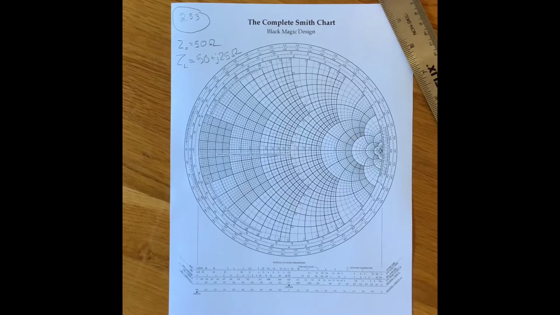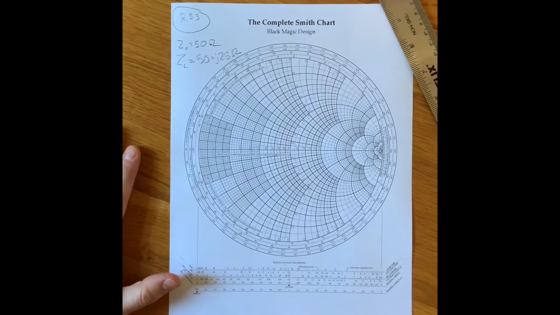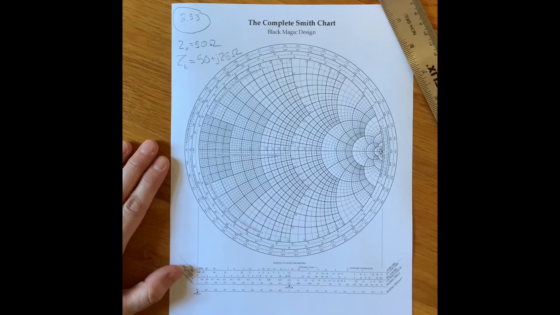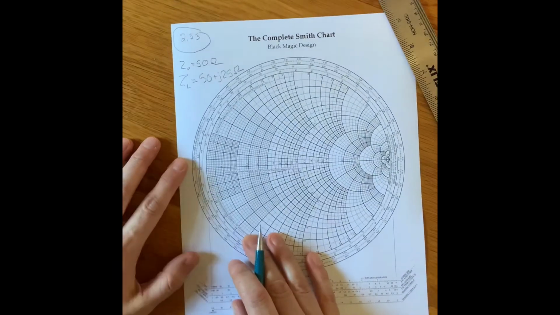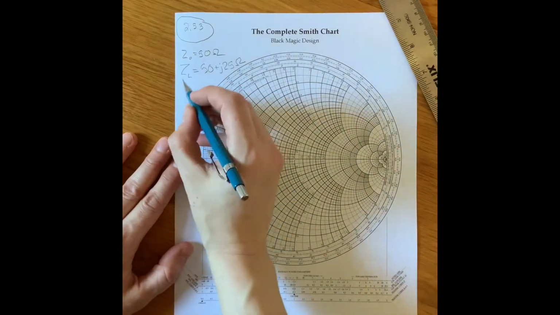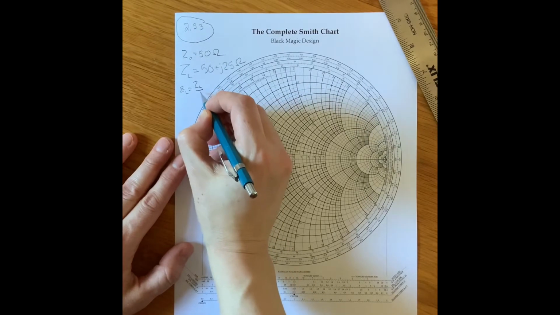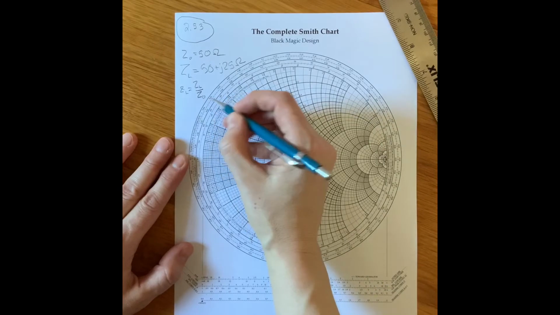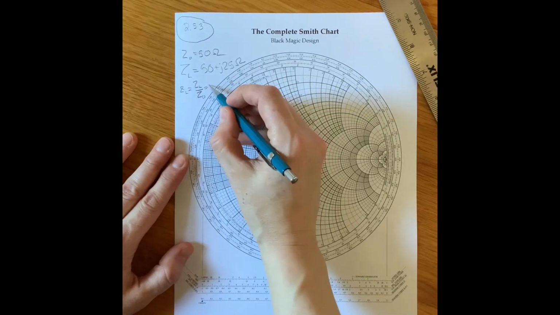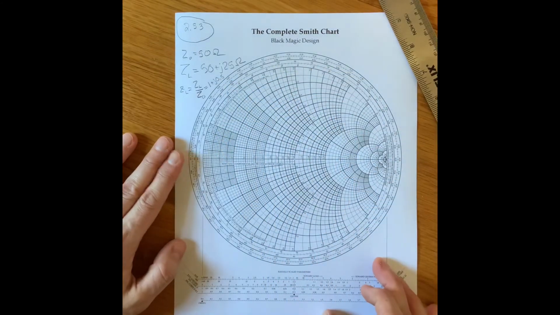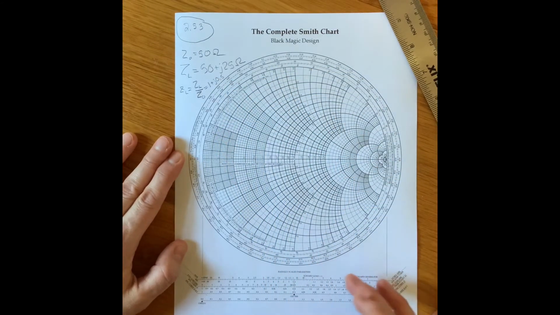First of all, in order to do anything with this problem, we need to normalize that load impedance and plot it on the Smith chart. So to do that, we divide the load impedance by the characteristic impedance, and that would give us 1 plus J 0.5, no longer in ohms because it's normalized, so it doesn't have any units.